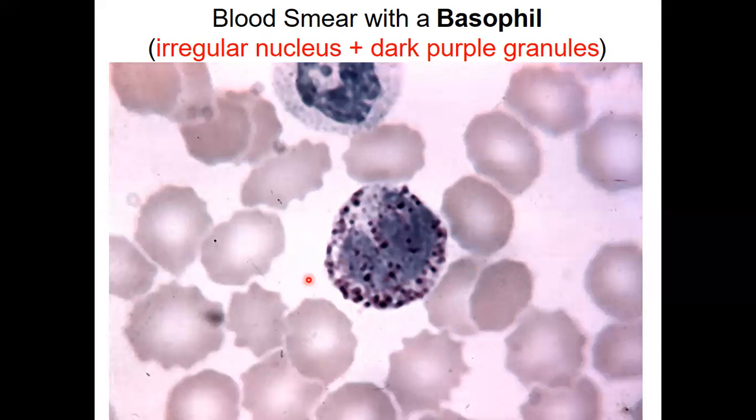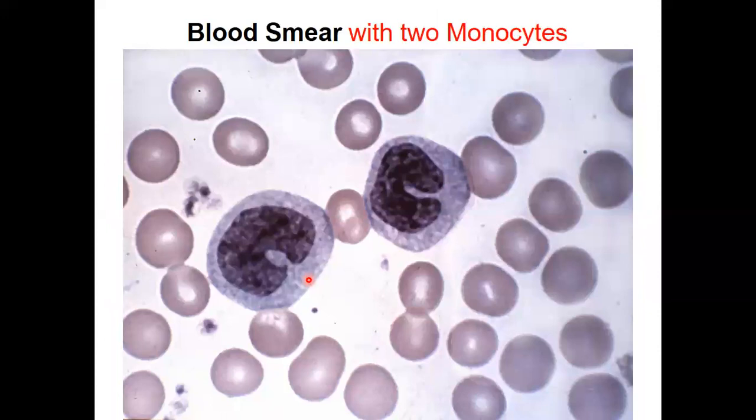Next type of cell we're looking at is a monocyte. So we are now seeing that a monocyte has a kidney-shaped nucleus. So the nucleus is distinct. It's not occluded by any granules. So monocyte has no granules in cytoplasm. So the nucleus becomes clear.